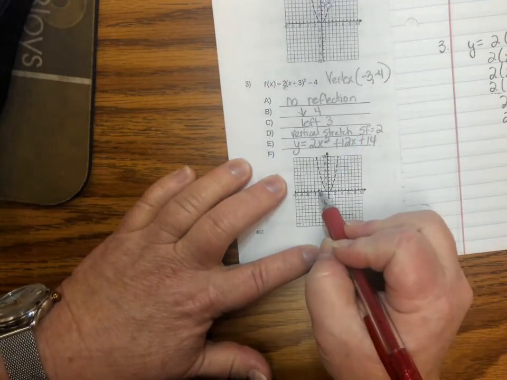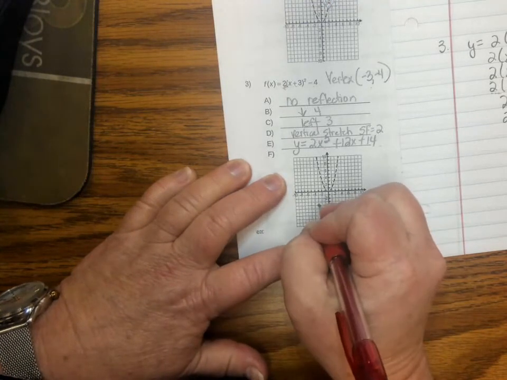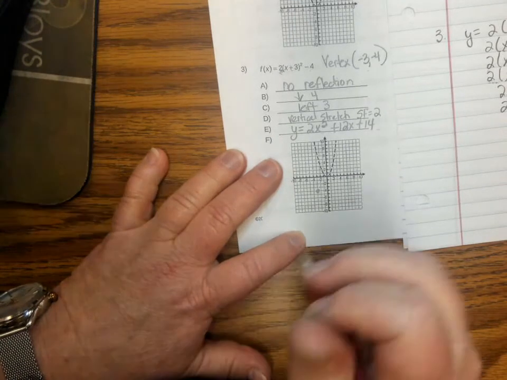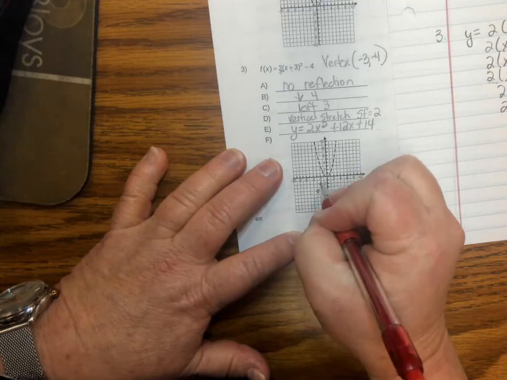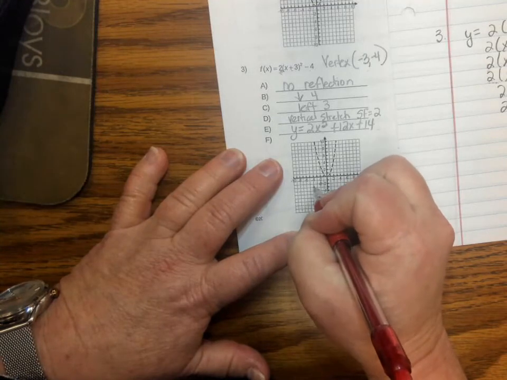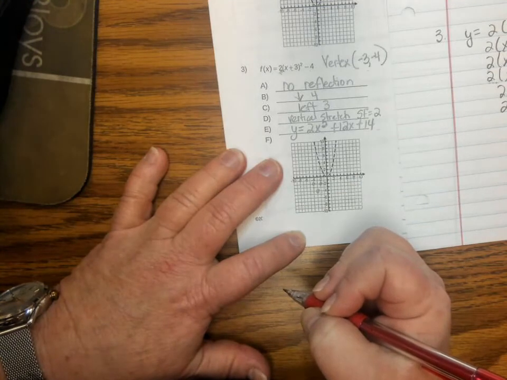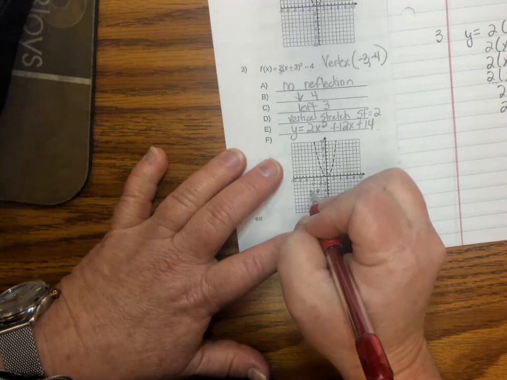So -3 and -4. Okay, and then you're going to go over 1 and up 2. Over 1 and up 2. And then we are going to go over 2 and up 4.